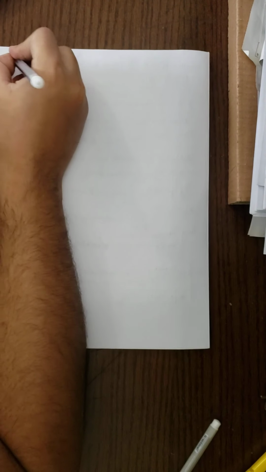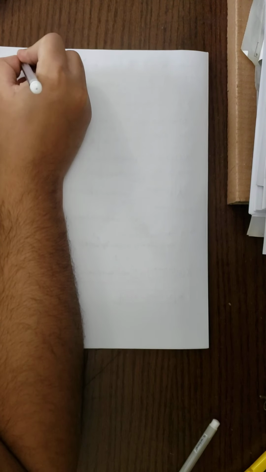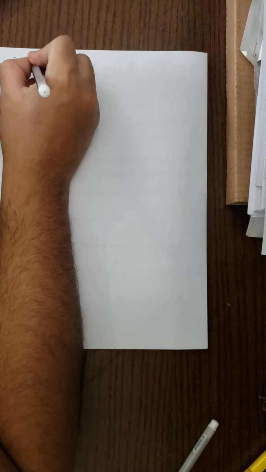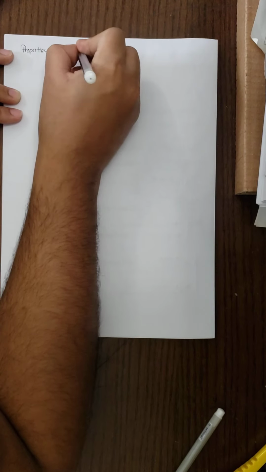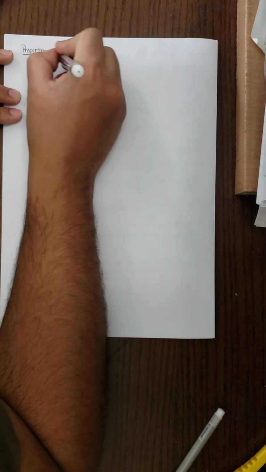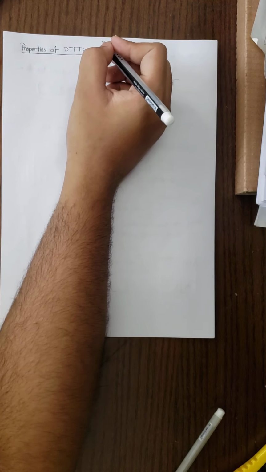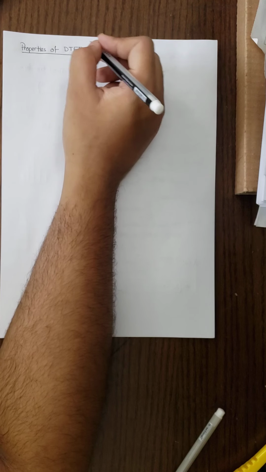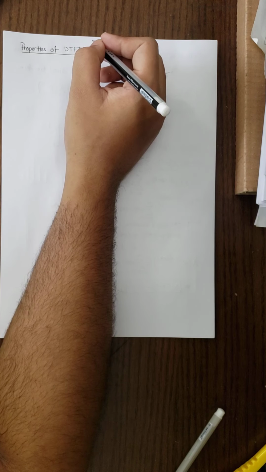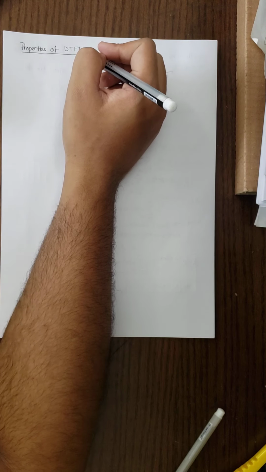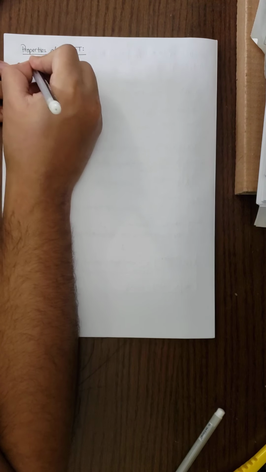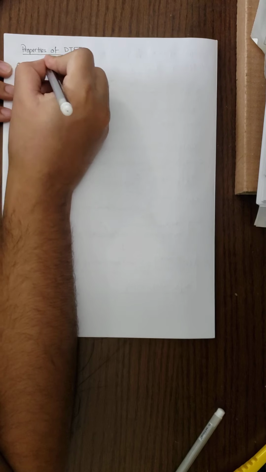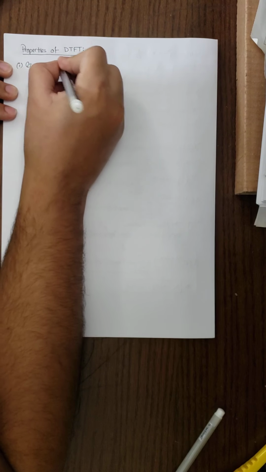Okay, in this part we shall be studying about the properties of DTFT. The properties of CTFT and DTFT are almost quite similar, so I will go through it faster. So let us go to the first property, which is the linearity property.